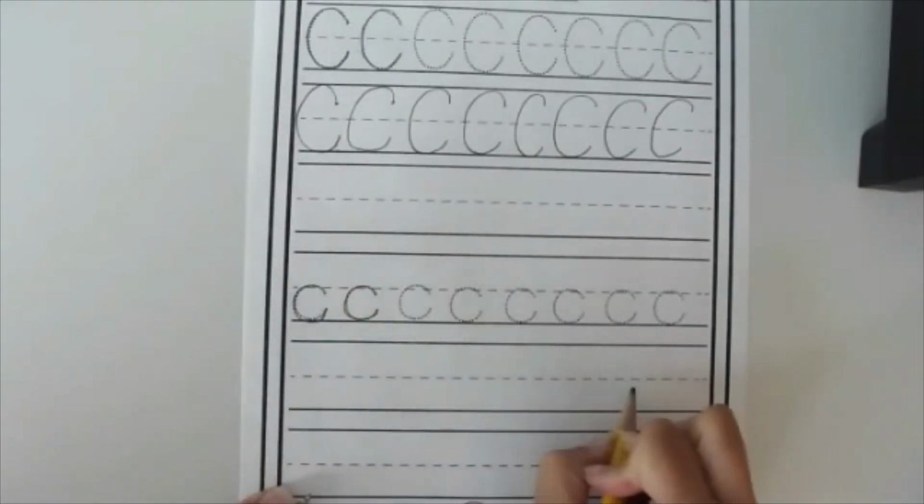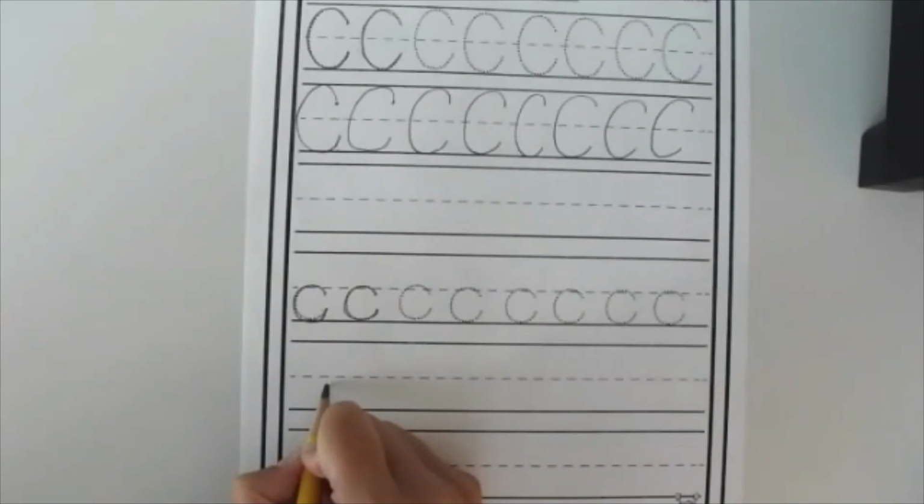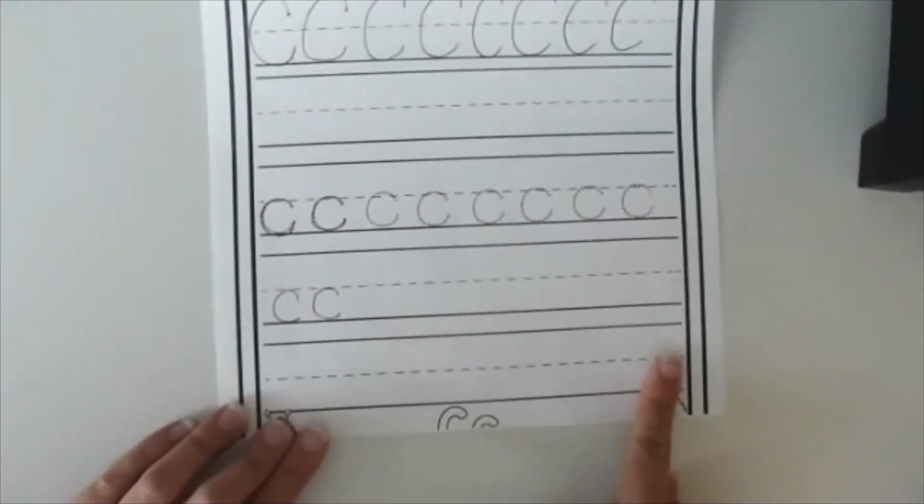I'm going to stay underneath this dotted line. Everything is going to be underneath it. Here it starts a little bit below. So I'm going to start a little bit below, go all the way around, and stop. And that's my C. I'm going to do it again. Below the dotted line, to the dotted line, around to the bottom, a little bit up, and then I stop. You are going to go all the way across, just like we did it up here. When you're done, you go to the next line and you go all the way across.